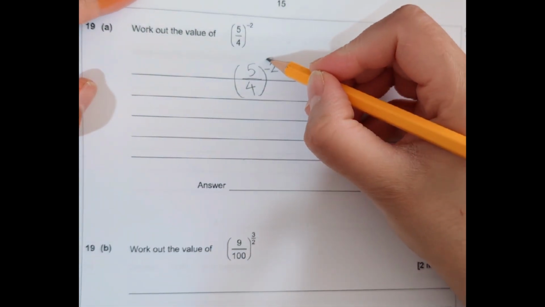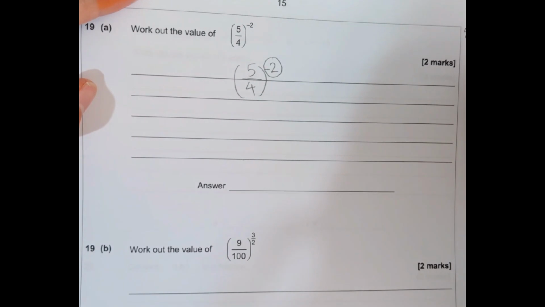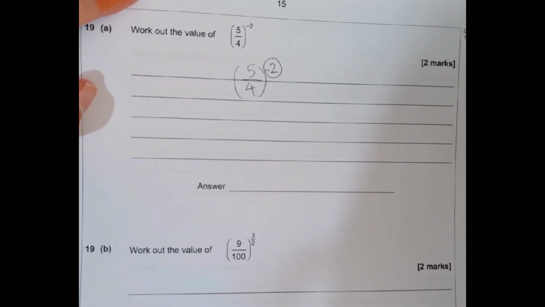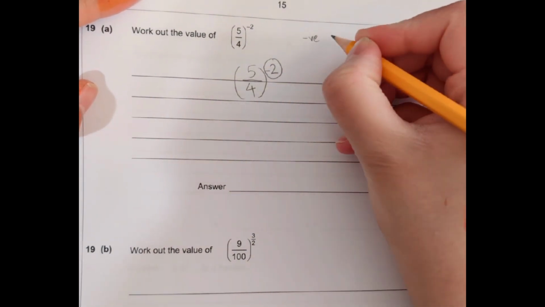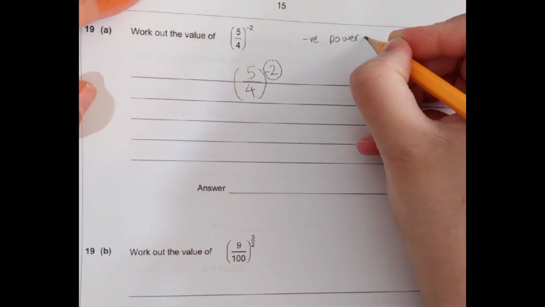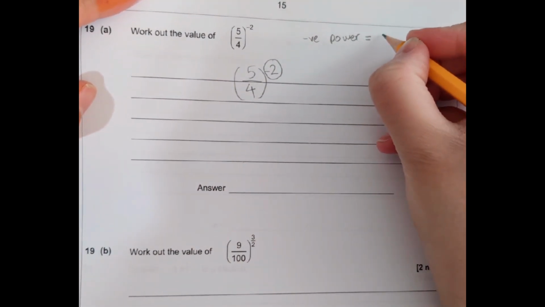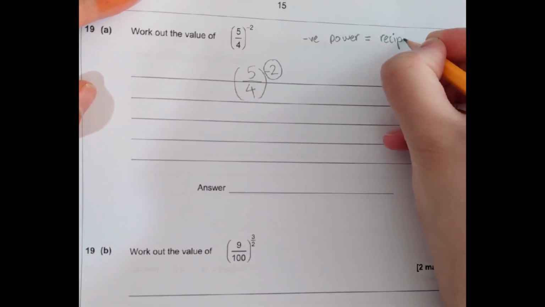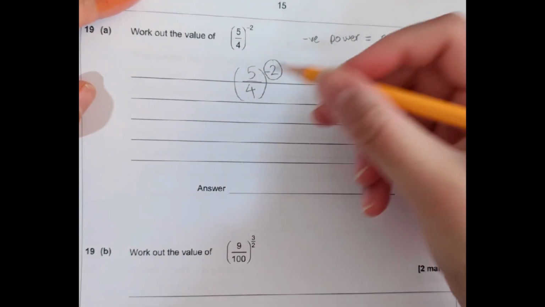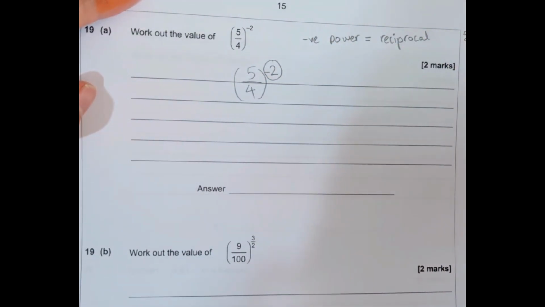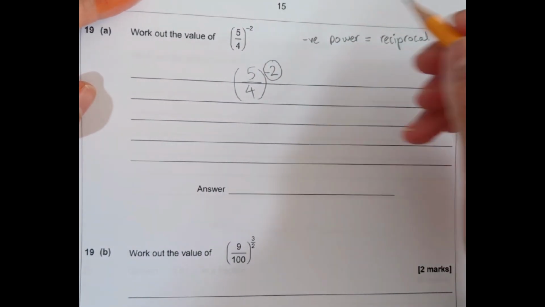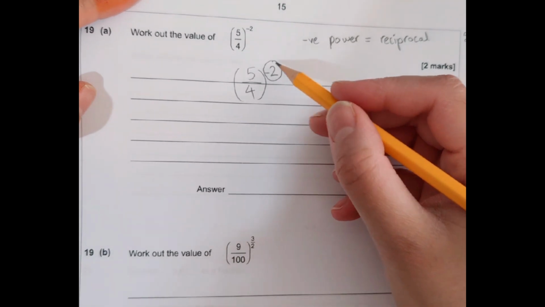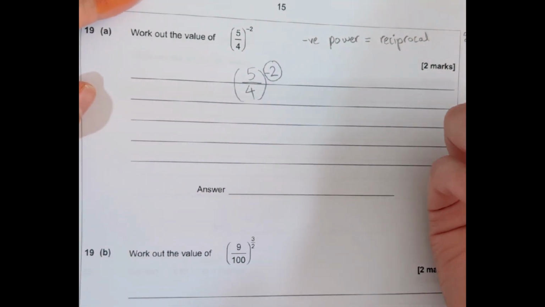And now that we know we've got a negative index, a negative power, we need to remember what happens when we've got a negative power. So whenever you've got a negative power, it means that we need to find the reciprocal of whatever integer or fraction that we have got already, the base. So negative power means to find the reciprocal, so we're going to do that first before we deal with the 2, which means to square.